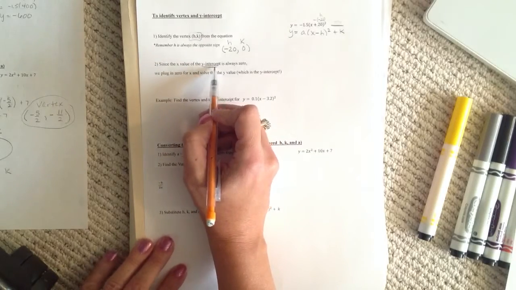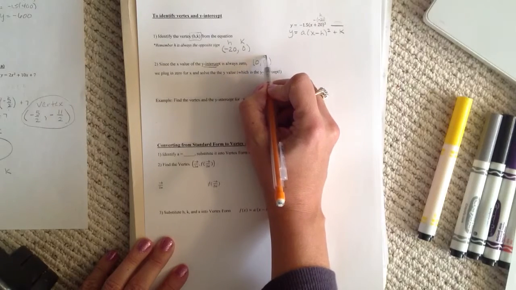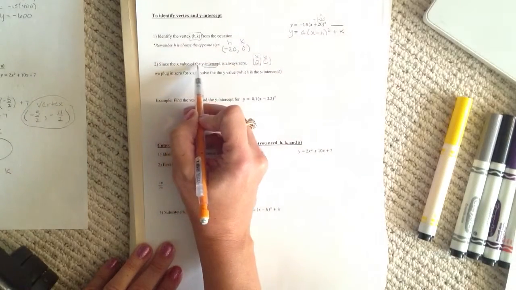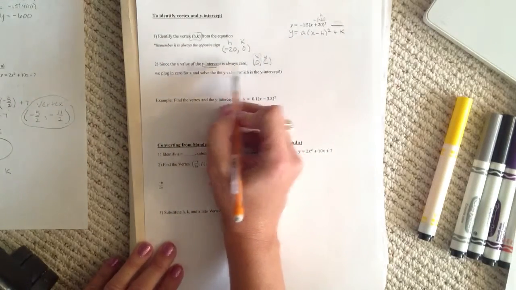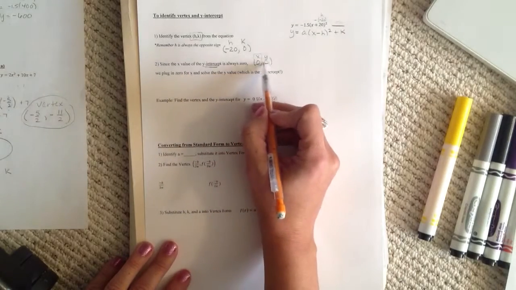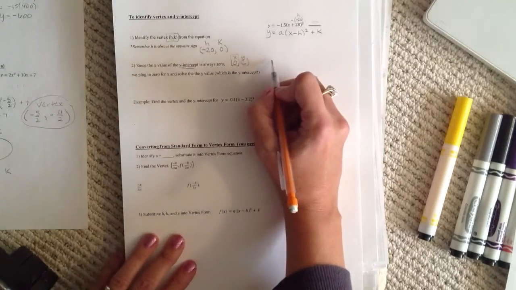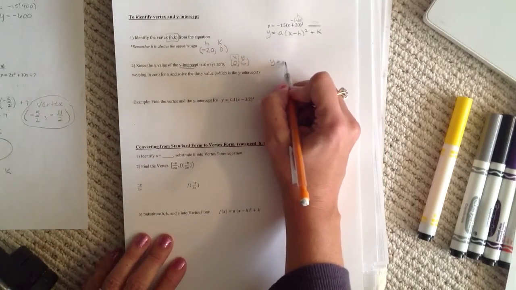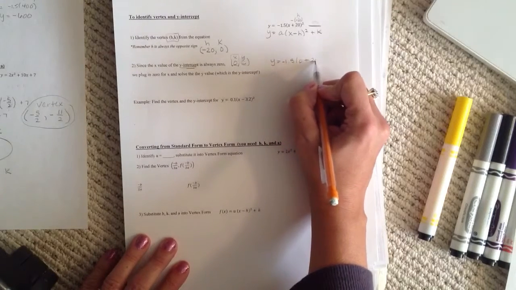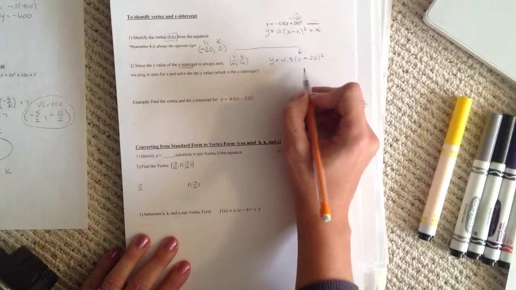And I'm also going to use the y-intercept. I know that the y-intercept is always the point (0, y), which means x is always 0. Since the x value of the y-intercept is always 0, we plug in 0 for x and solve for y. So we're really looking for this coordinate over here. When x is 0, y is what? So I'm going to do that right now. I'm going to take that original equation and I'm going to plug 0 in for x. Okay? And let's find out what we get.